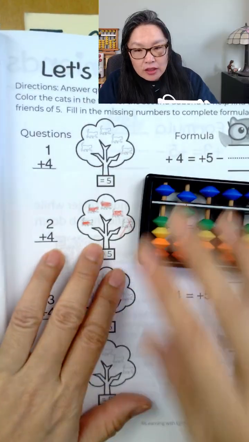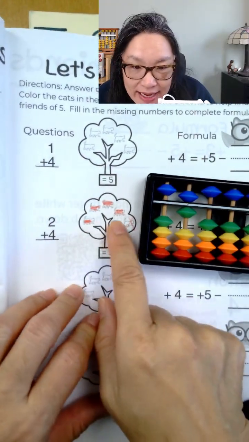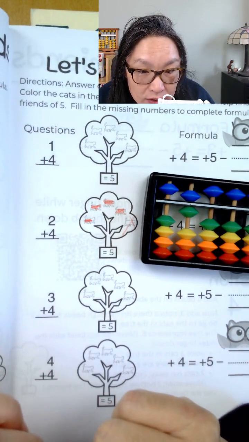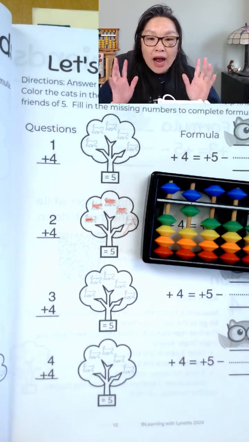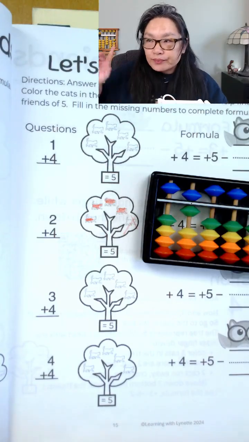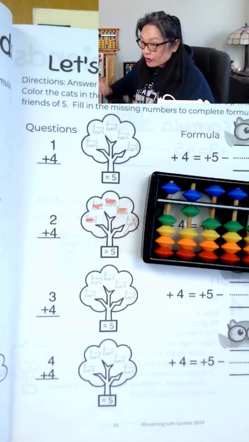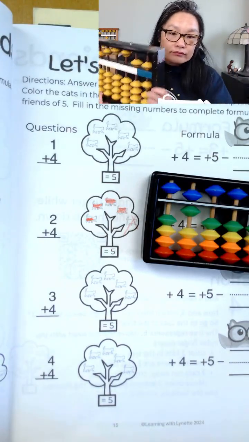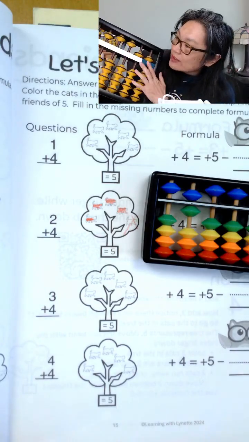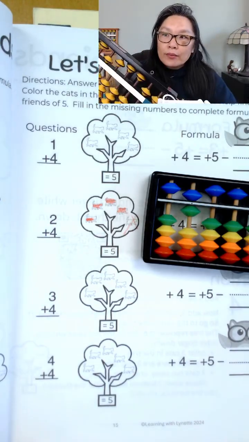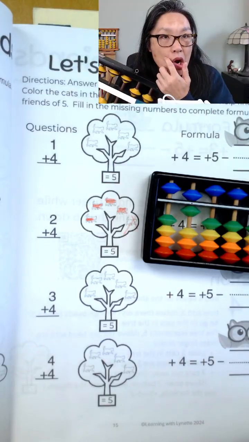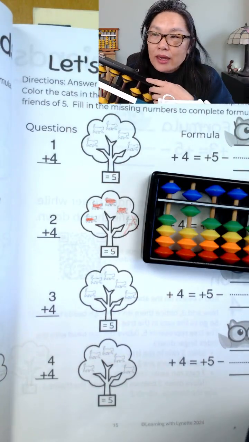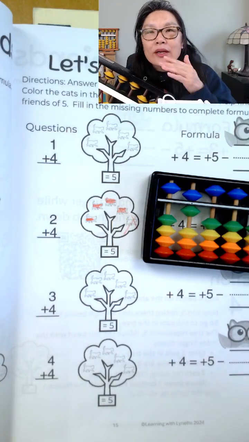Okay. So here, why do we have these cats in a tree? I was wondering where you got the super large teaching abacus. So the super large, I have two. This is the super large one. This is a teacher abacus.